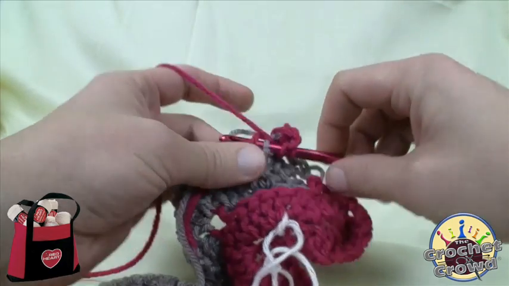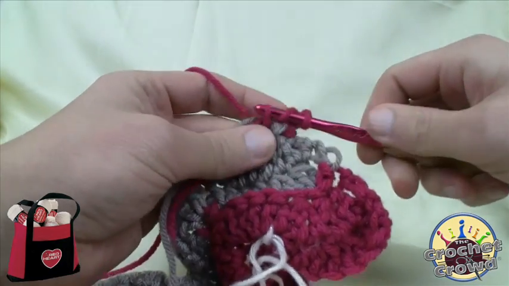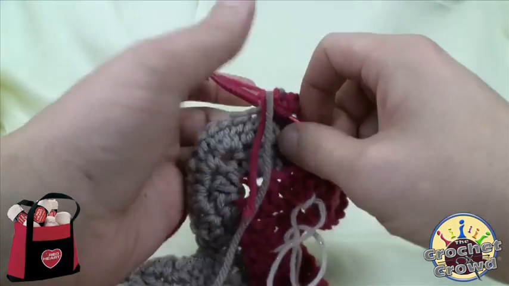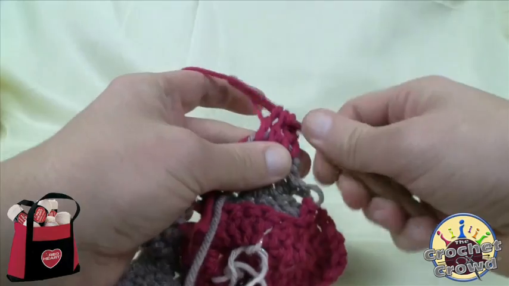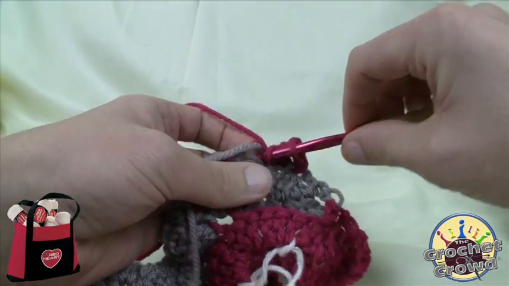So let's do 3 groups of those. So we're going to do the first back loop only. We've changed the color so it's back loop only, and making sure the stragglers are on top like I've already explained before, and we're going to put 2 together, and that's 1. We have to do a total of 3 of those.